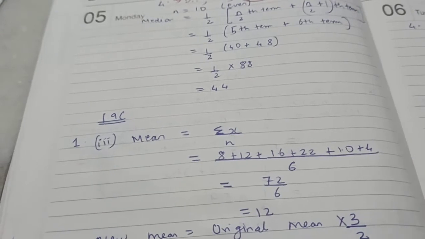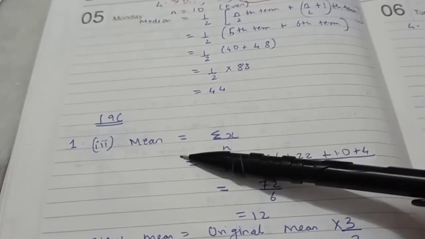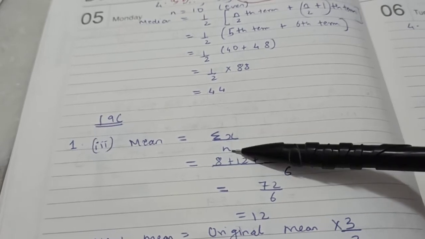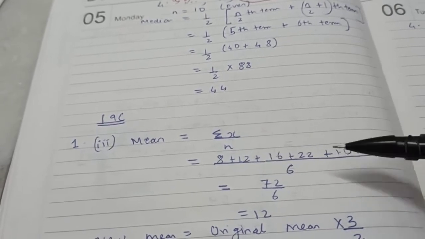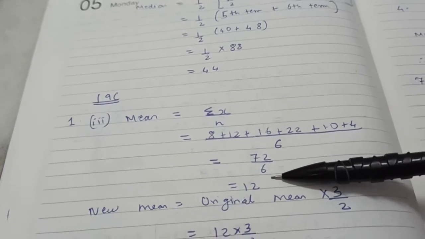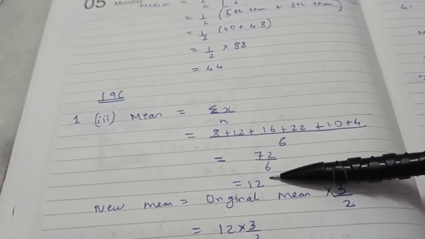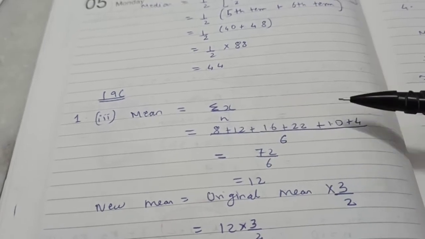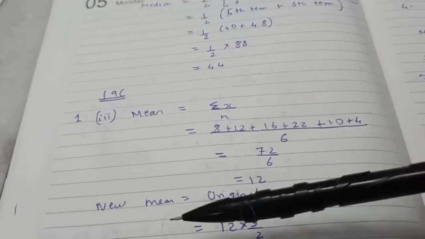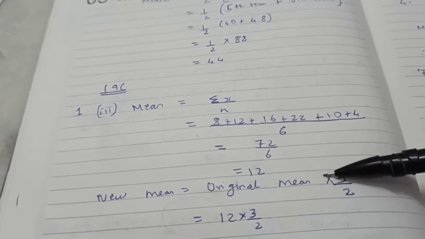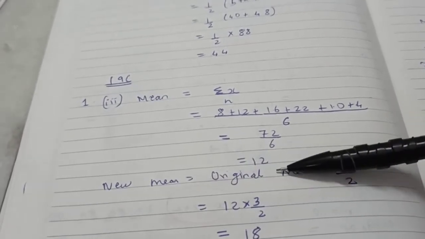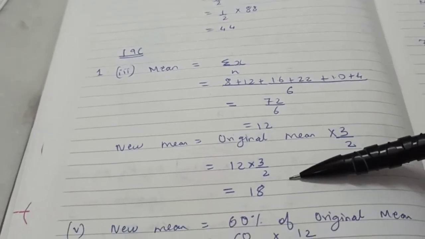So first, let's find out the mean, which we did in 19A exercise as well. Summation of all quantities upon total number of quantities. Add them and divide by 6, and the mean is 12. That's the original mean. If each quantity is multiplied by 3 and then divided by 2, then the new mean also should be multiplied by 3 and divided by 2. That's how we'll obtain the new mean from the original mean, and the answer is 18.